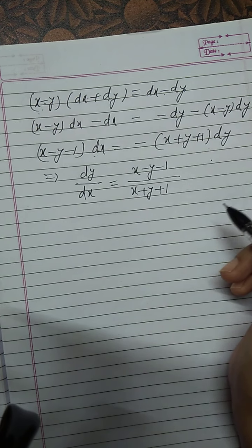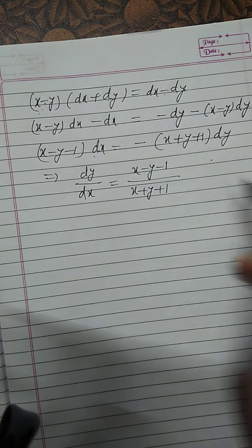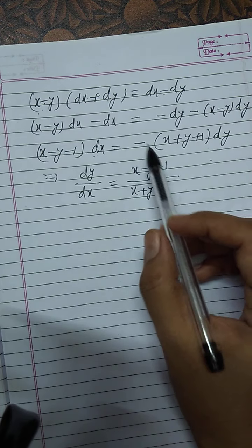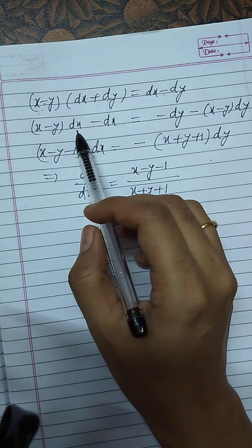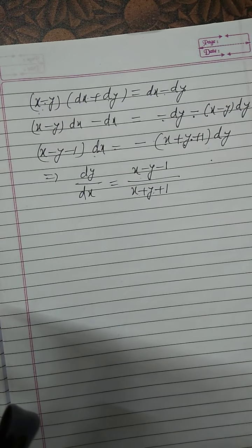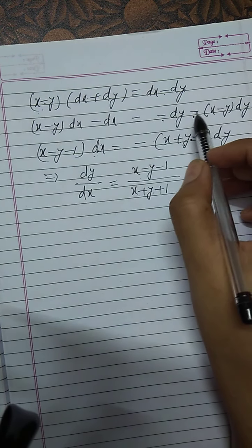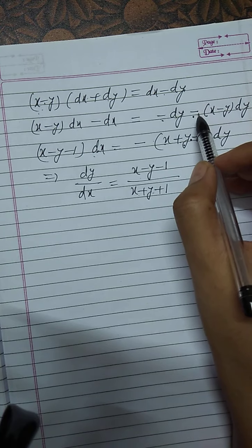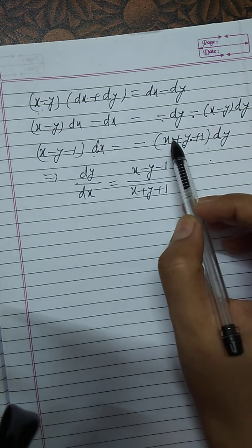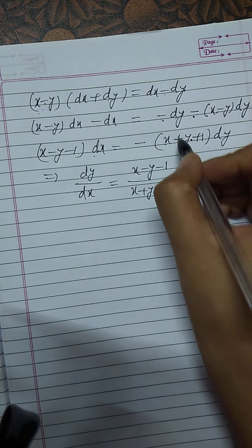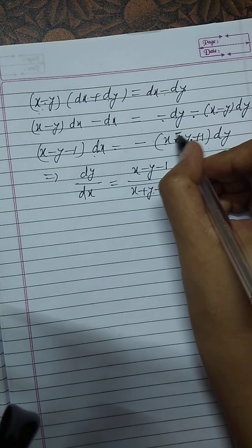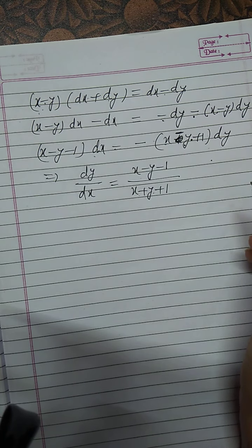I hope our calculation is correct. X minus y into dx, and on the other side we have minus dy, minus of this, so it will become minus x plus y. So when I take the minus sign common, I should get x minus y plus 1.